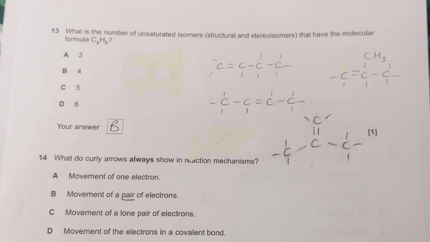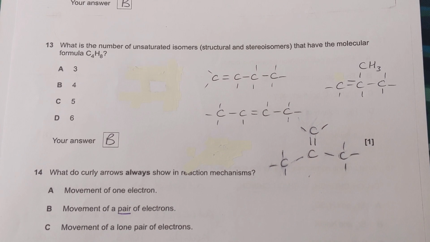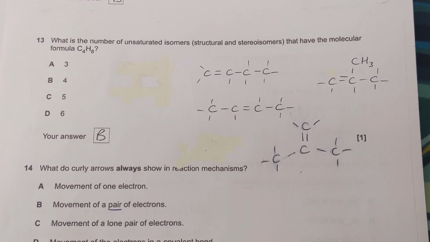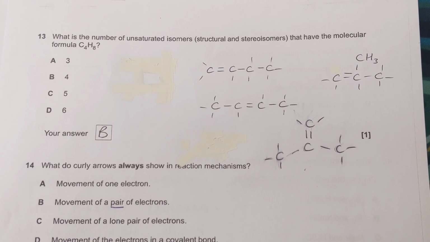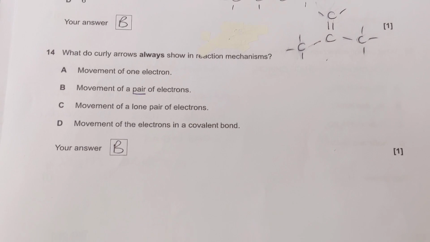What is the number of unsaturated isomers? So that means isomers with a carbon-carbon double bond that have this molecular formula. So to work this one out, it's recommended that you draw the isomers, and the correct answer is 4.